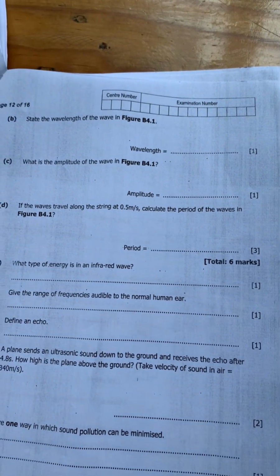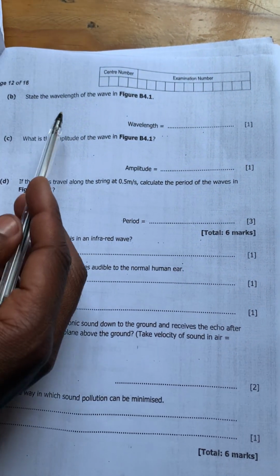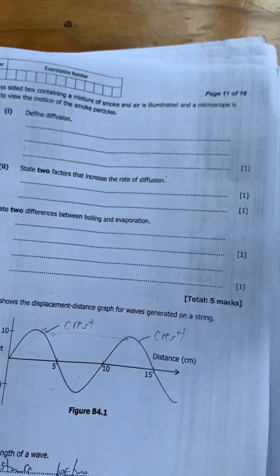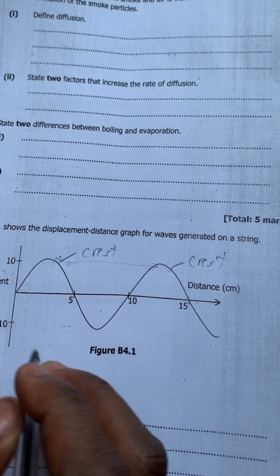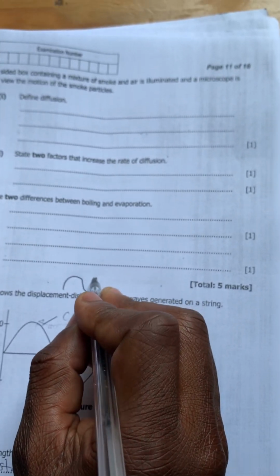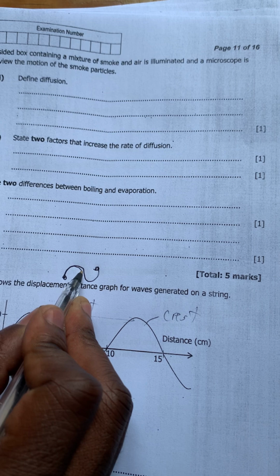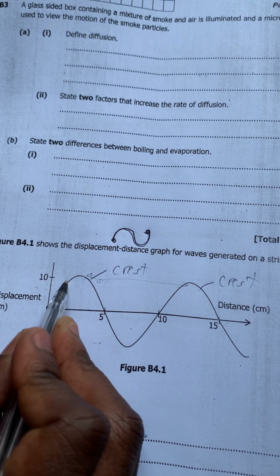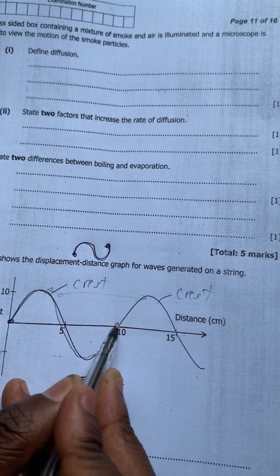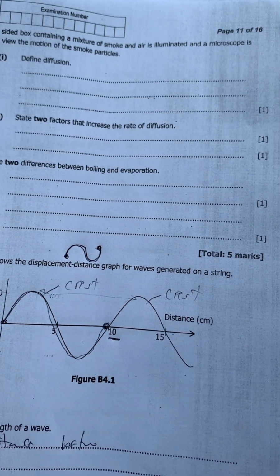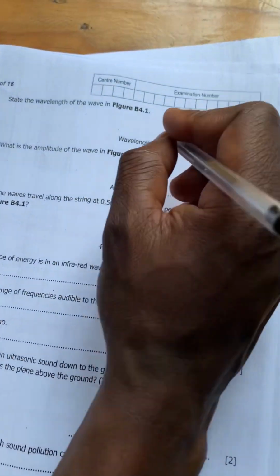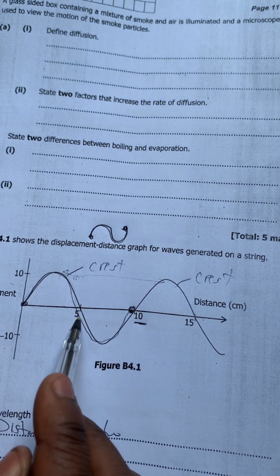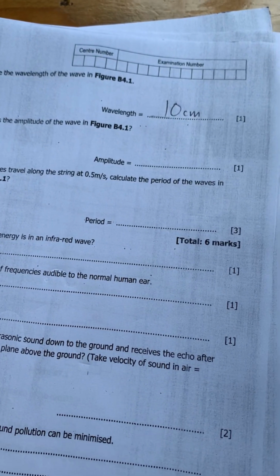So question 2 is similar, saying state the wavelength of the wave. Now, how do you find the wavelength? To find the wavelength, you make S like this from the starting point here to the ending point. So what is the wavelength? 10. So I'm going to say our wavelength here is 10 centimeters. See, now I've gotten the wavelength. Then you go to the next question.